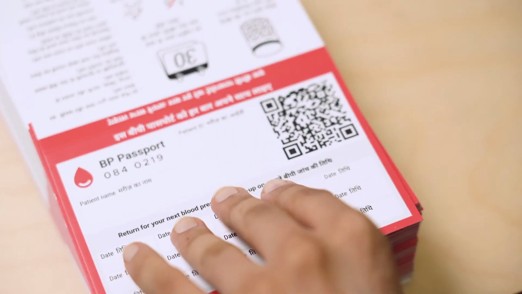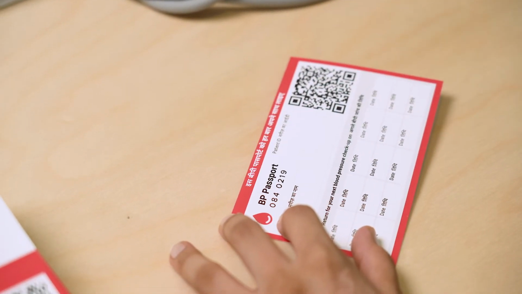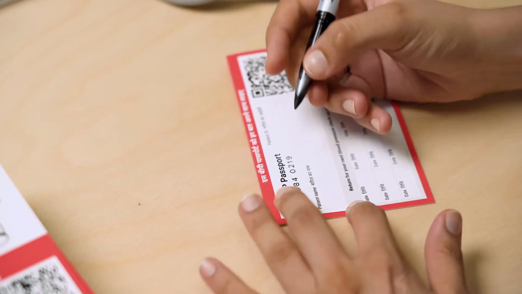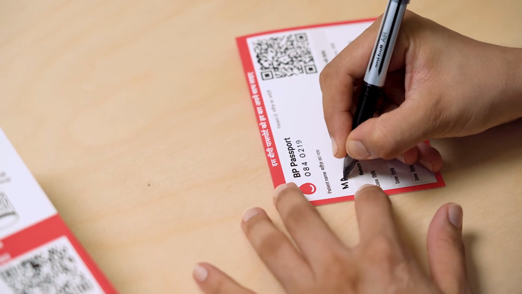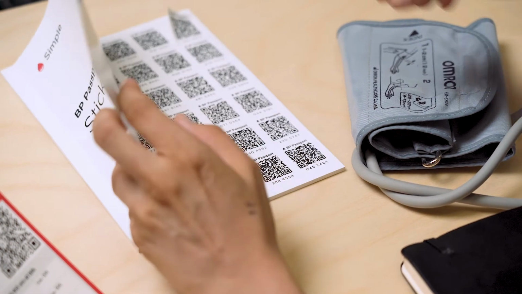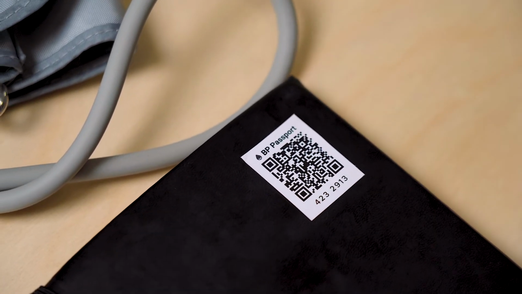The first step of registration is to take an empty BP passport and write the patient's name on it. For this training, please write your own name on it. You will be registering yourself as a patient. If you are using a BP passport sticker, paste a sticker on the patient's health book. For this training, you can paste it on your own notebook.